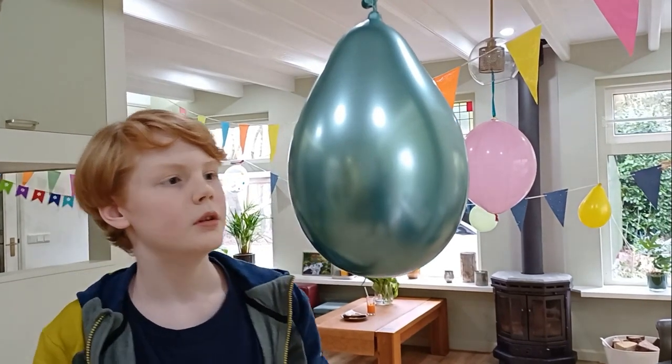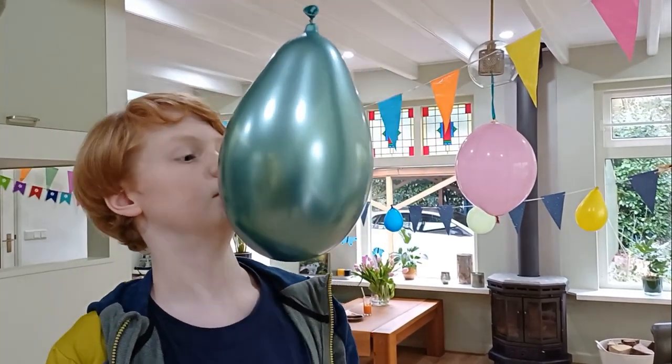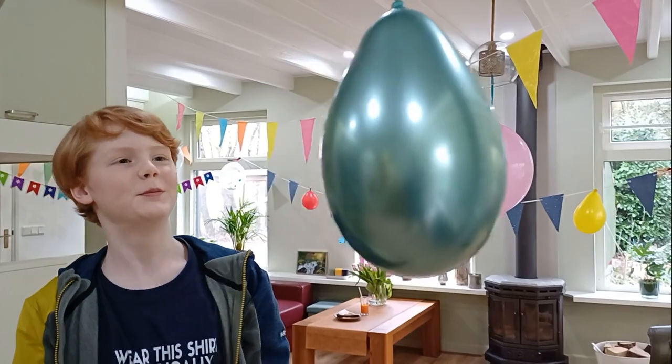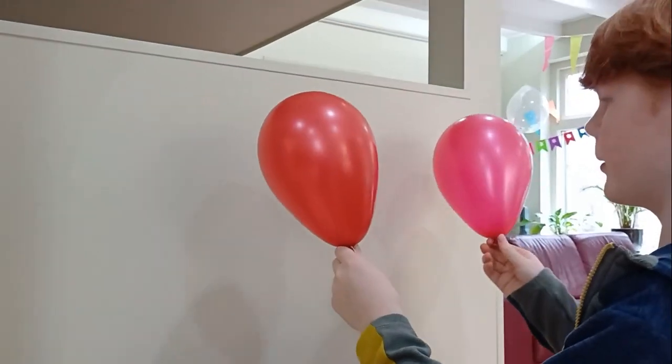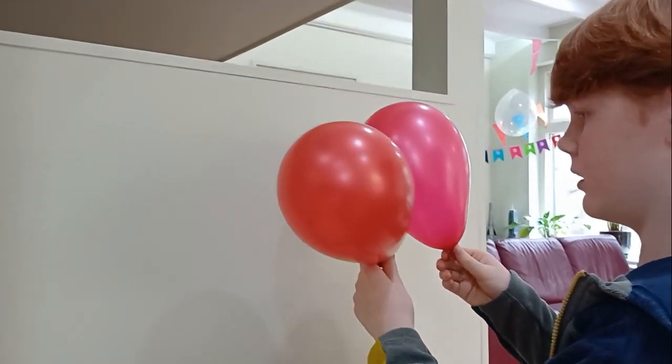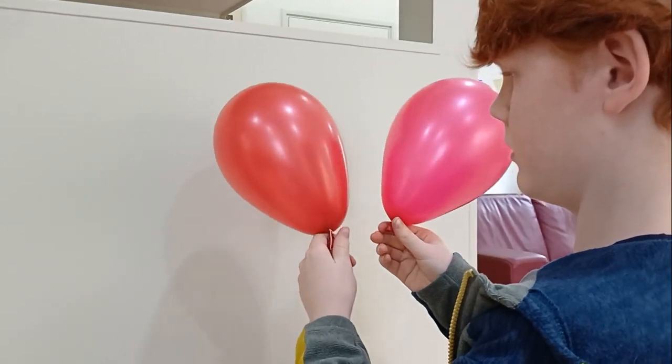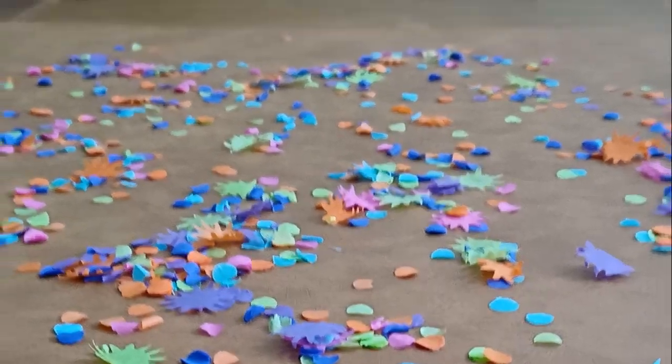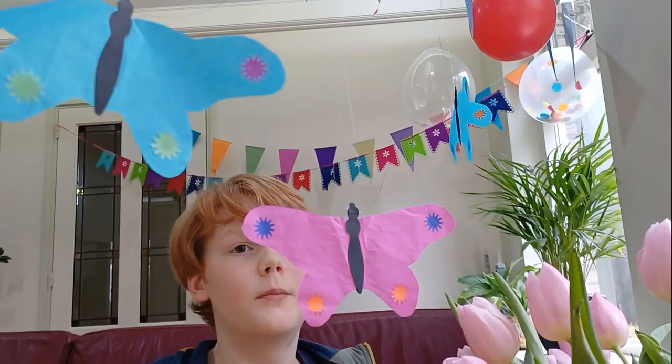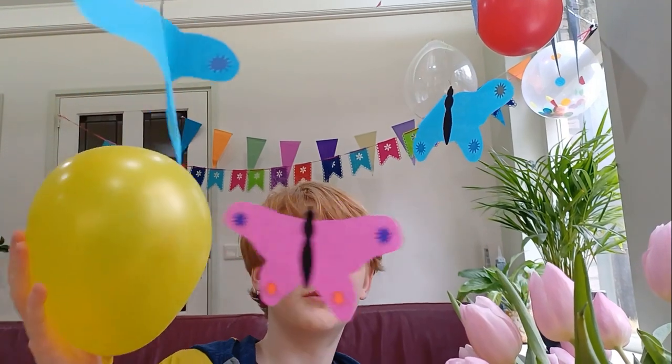But there's something strange going on at this party. Some balloons move towards you. Two other balloons repel each other. And the confetti jumps onto the balloon. The butterfly ornaments turn towards the balloon.